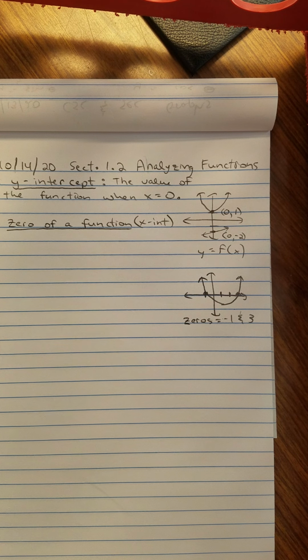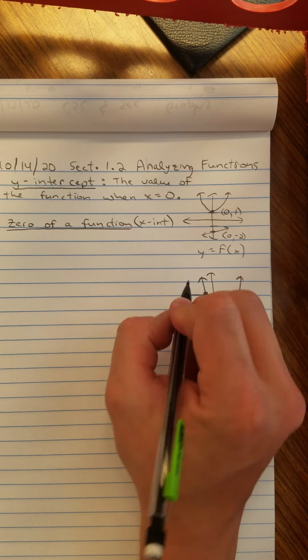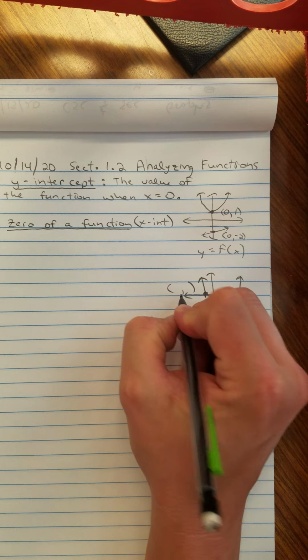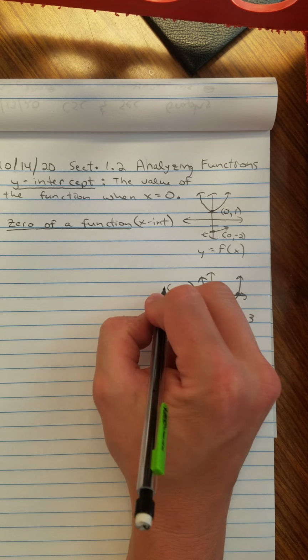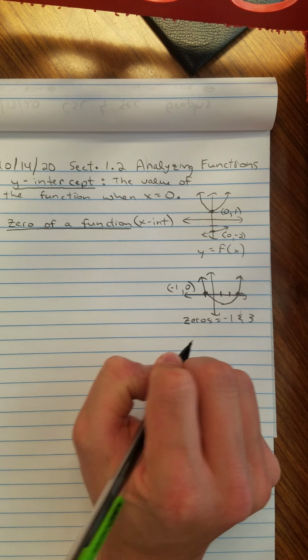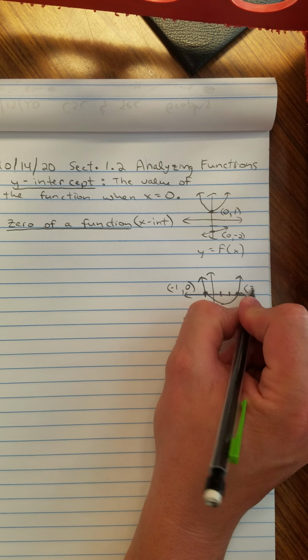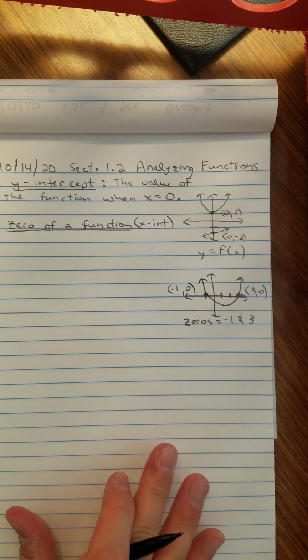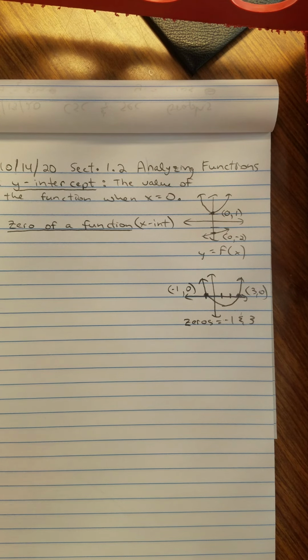And here's why we call them the zeros of the function. If you think about this from an ordered pair perspective, this is the ordered pair (-1, 0). This is the ordered pair (3, 0). Make sure you guys can see that. Yep, you're good. All right.